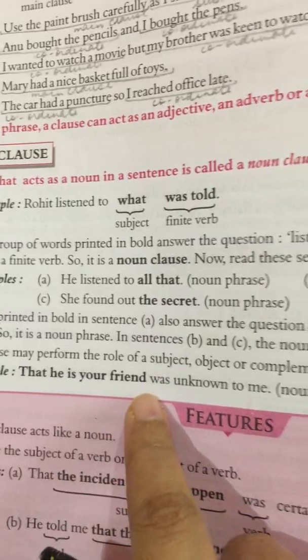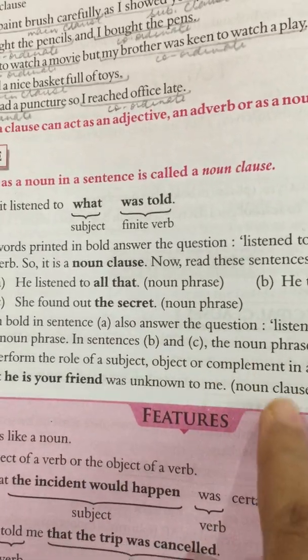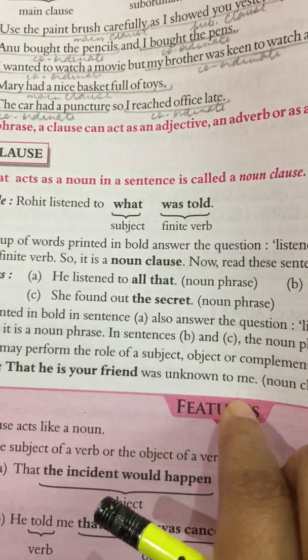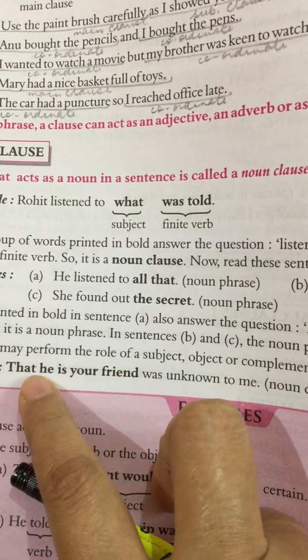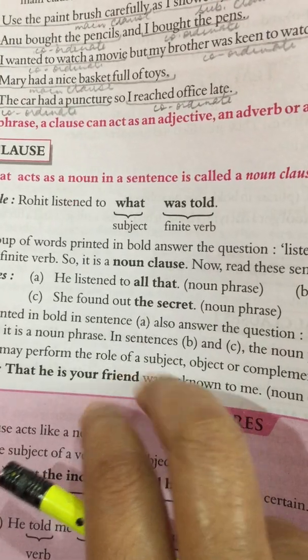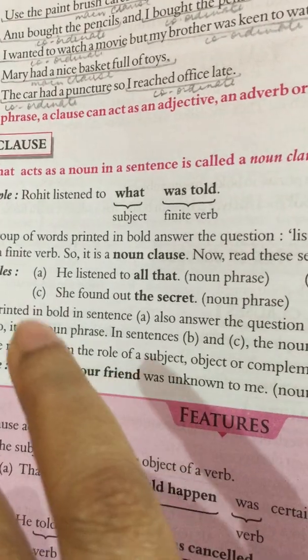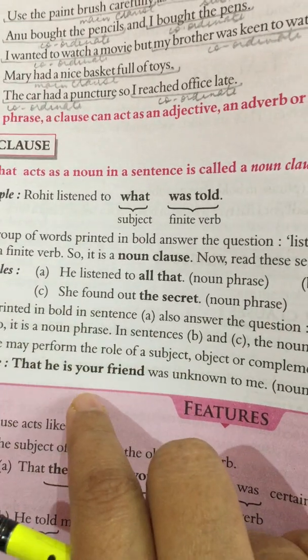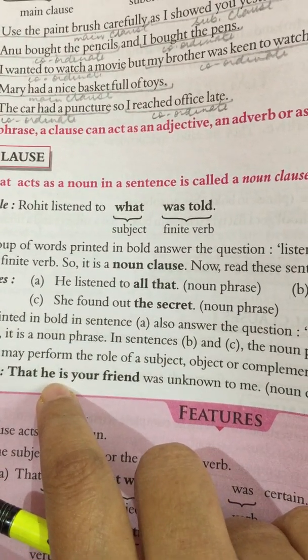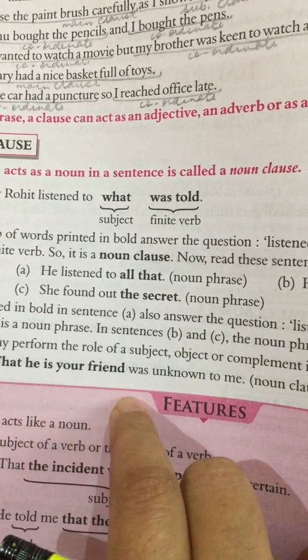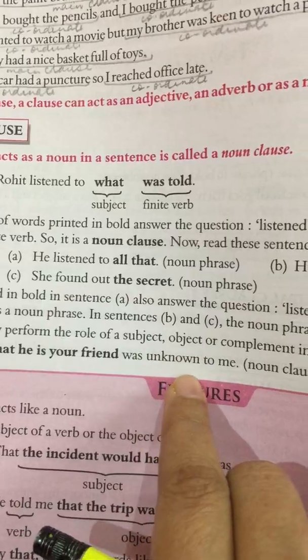Now, that he is your friend was unknown to me. Now this is a noun clause because it answers the question what. What was unknown to me? When you question it, you will get the answer that he is your friend. Okay, so here it is a noun clause because it answers the question what and it has a subject and a finite verb. Okay, that he is your friend was unknown to me.